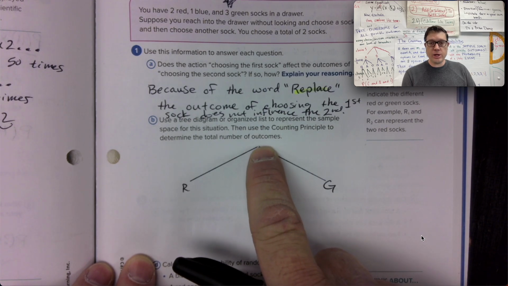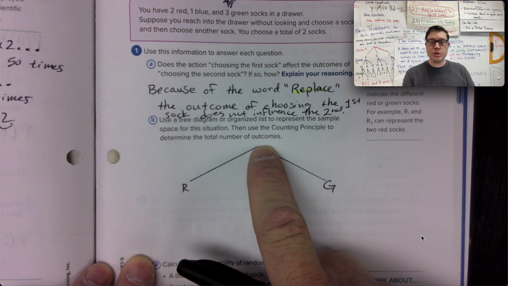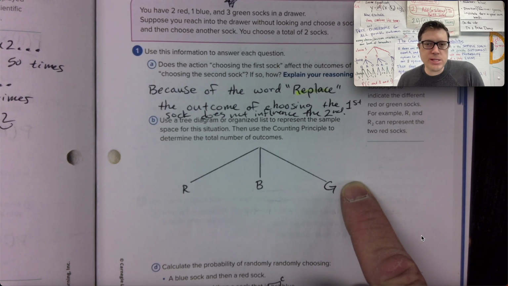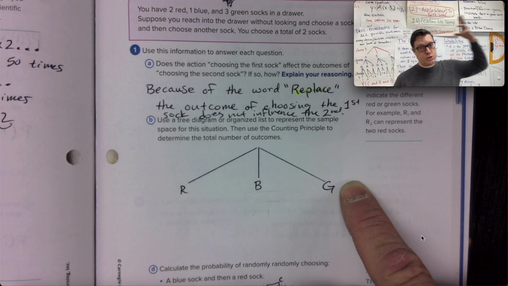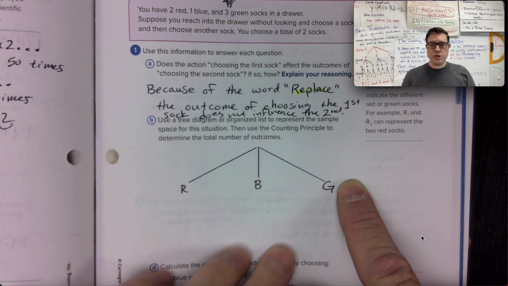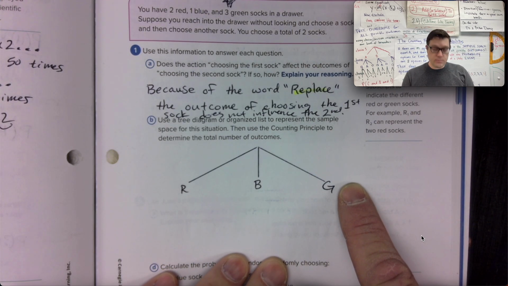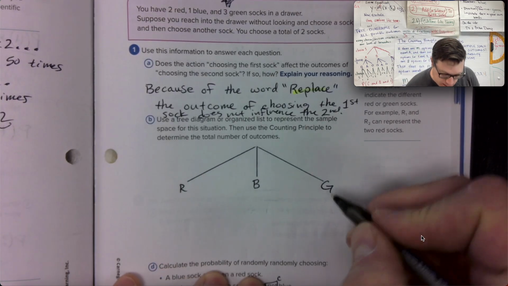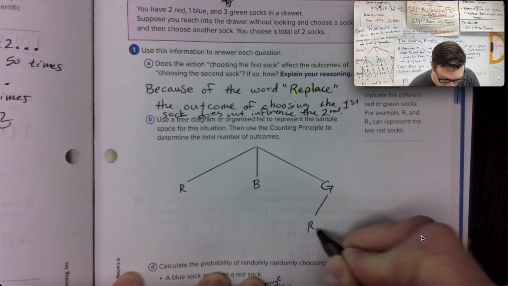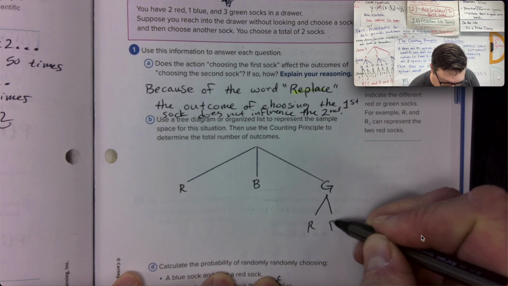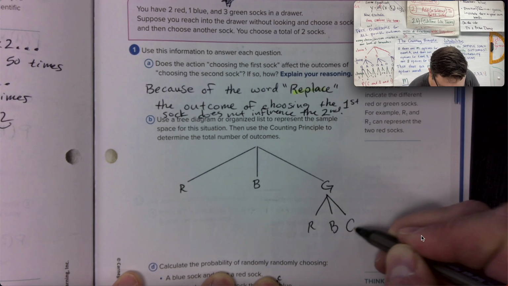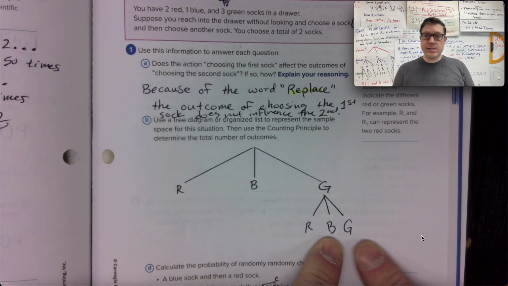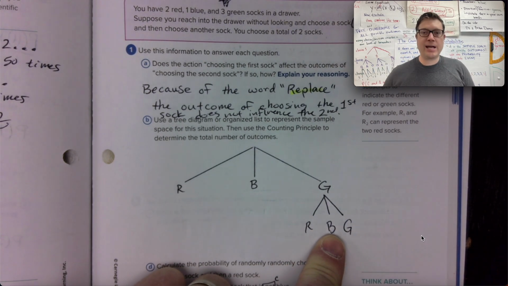This is you, and you're reaching into the drawer, and maybe you reach in the drawer and you get a green sock. What are the outcomes then? Because you're going to put that green sock back in the drawer. What are your outcomes for choosing, again, you're going to go back into the drawer and choose those socks again. So you could draw a red, you could draw a blue, and you could draw a green. Okay, that's just one scenario with 3 separate different scenarios for your second set of options.